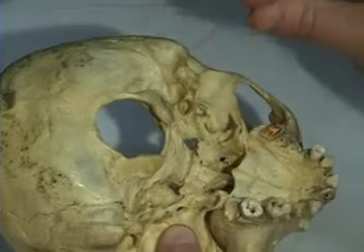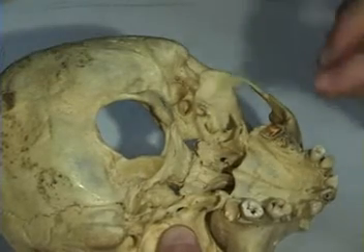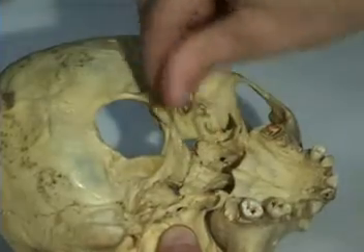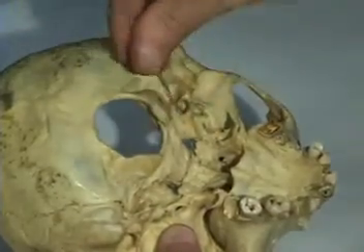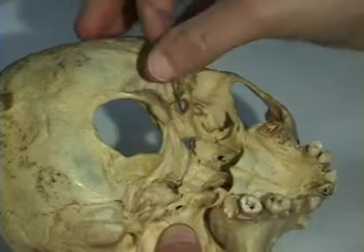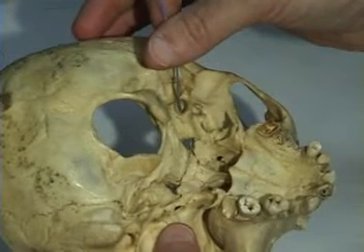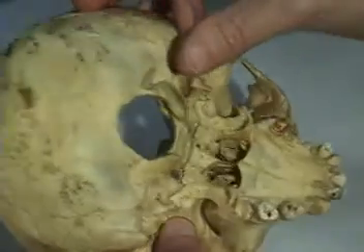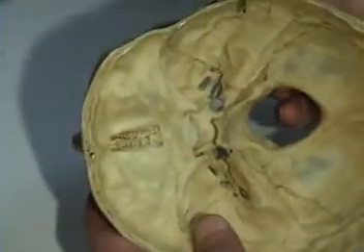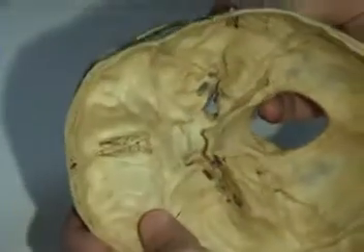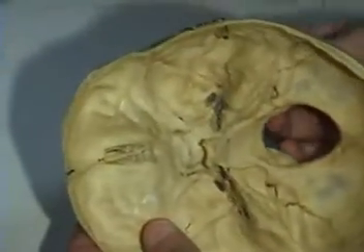Also on the ventral surface of the petrous temporal bone, there is a very evident opening that actually passes obliquely through the petrous temporal bone. That's the carotid canal for the internal carotid artery, and we can see that coming out onto the inside of the skull there. Okay, it's an oblique opening through the skull. Doesn't go straight through.